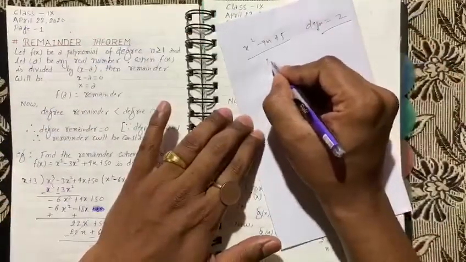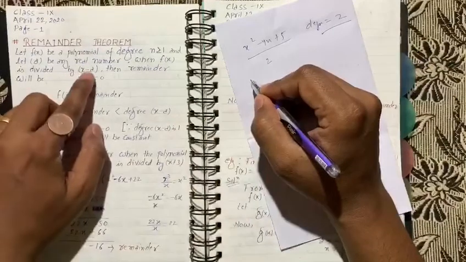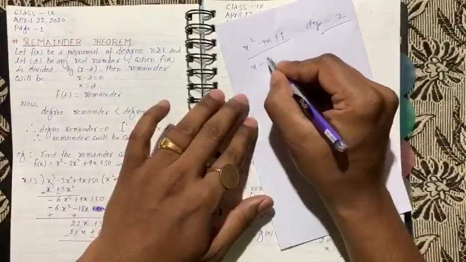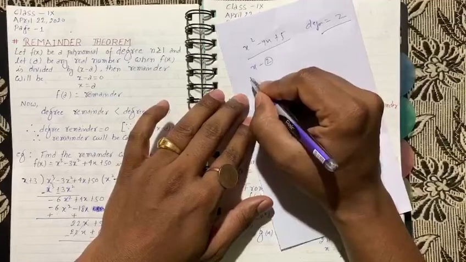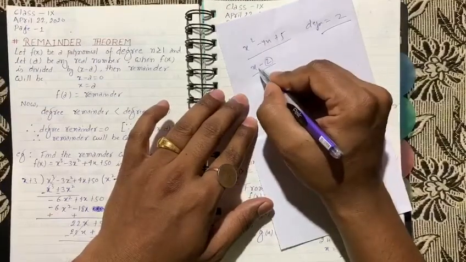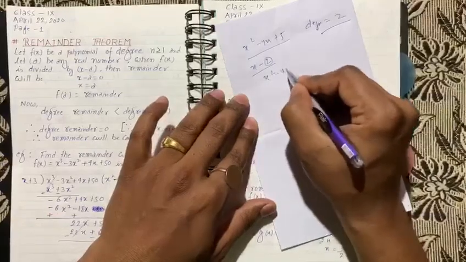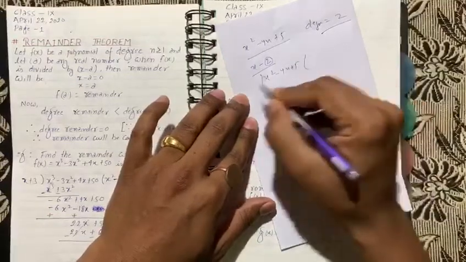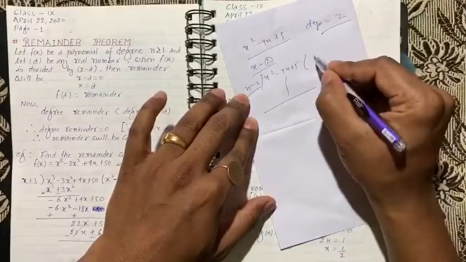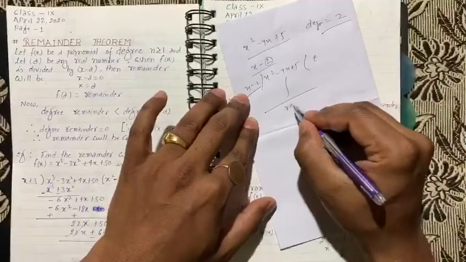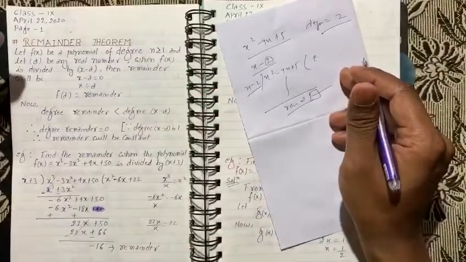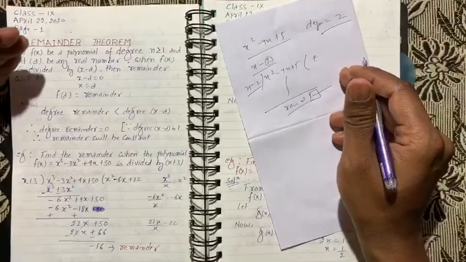Suppose I have taken 2 as the real number, so x minus a becomes x minus 2. If x square minus 4x plus 5 is divided by x minus 2, then after dividing you will get a quotient and a remainder. What the remainder is, this is the thing explained by the remainder theorem.